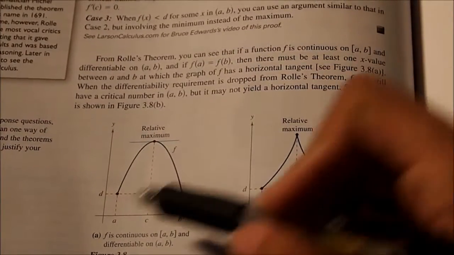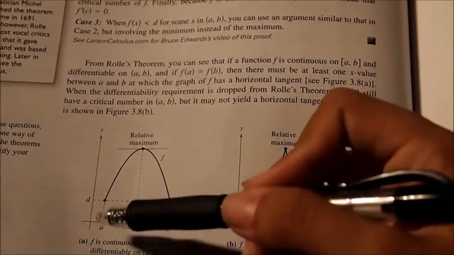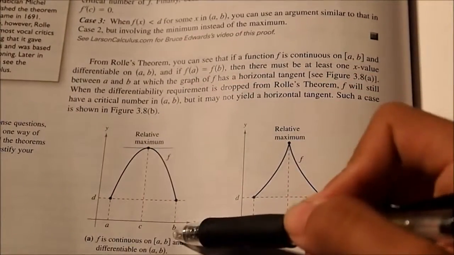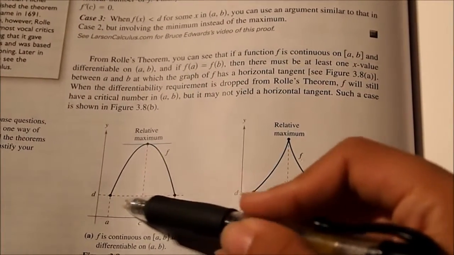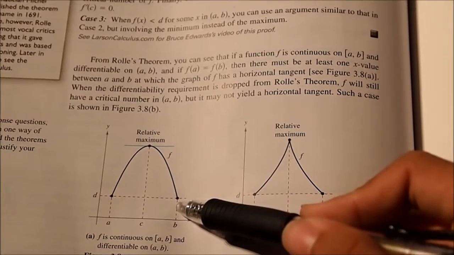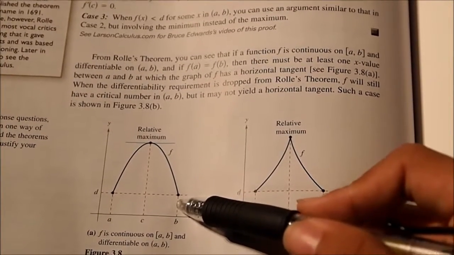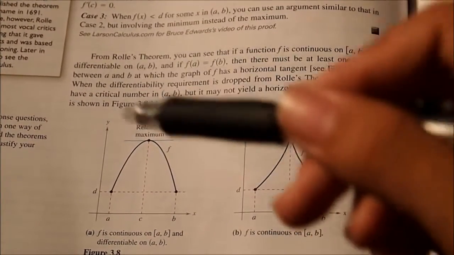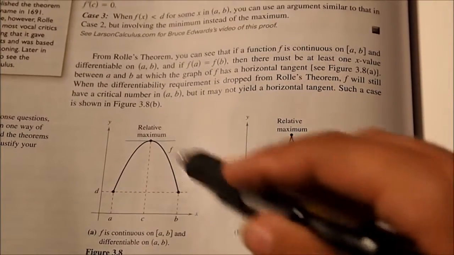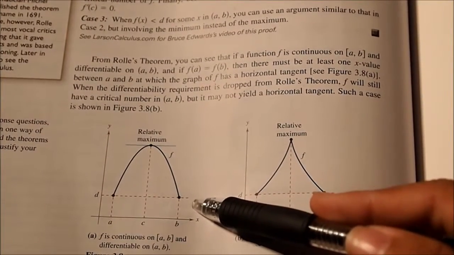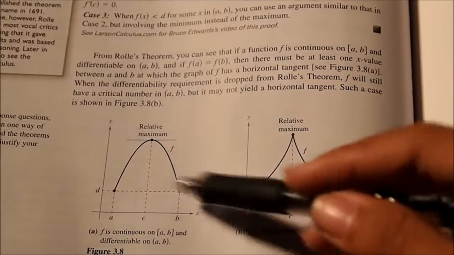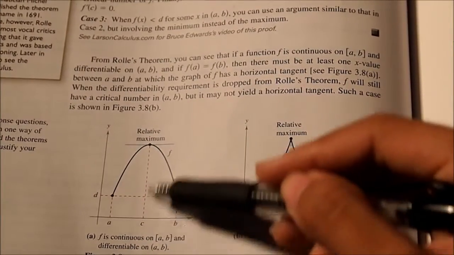And the values at x equals a and x equals b are equal, and they equal d, so Rolle's theorem can apply here. So there has to be at least one number c in this interval where the derivative is equal to 0, and there is, at c right here.